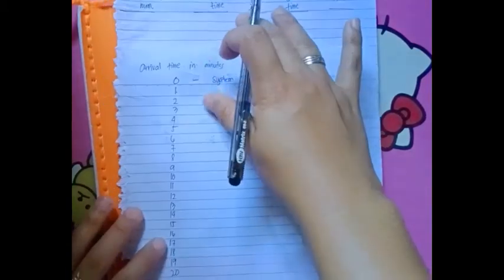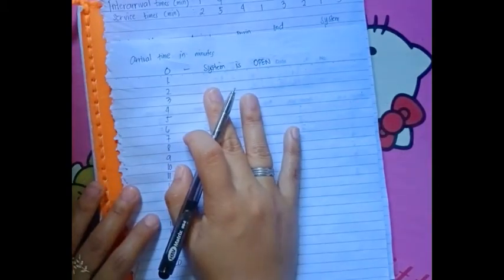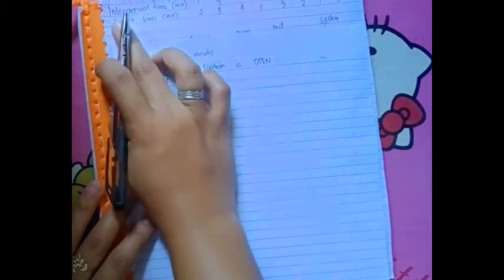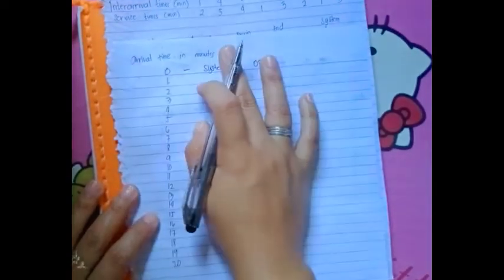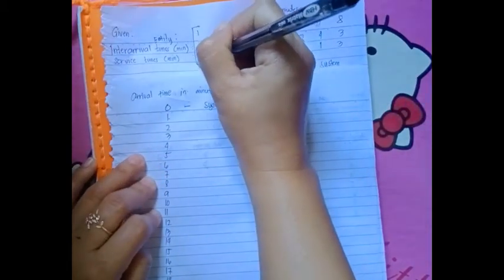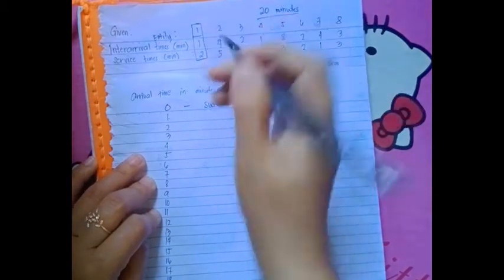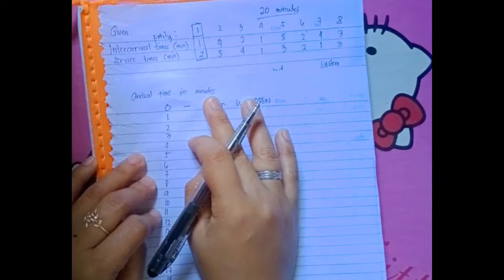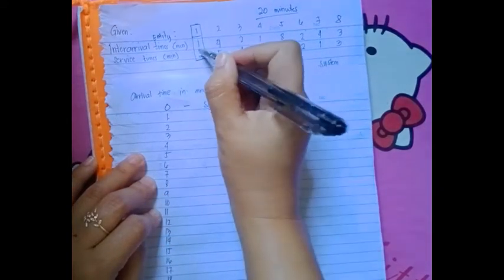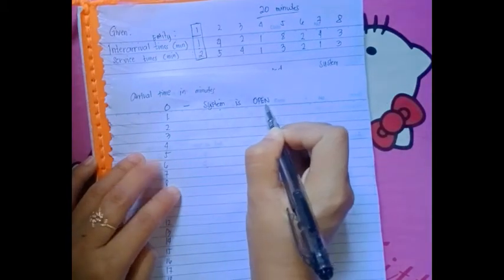Now, we're going to use the given inter-arrival times. Let's start with entity 1. Now, the inter-arrival of entity 1 is 1 minute after the system opened. So what does inter-arrival mean?